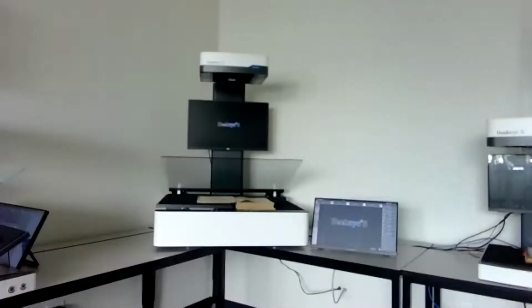So now what I'm going to do is I'm going to go to my remote station that is on the network, and I will share my screen and interface and start scanning our book.